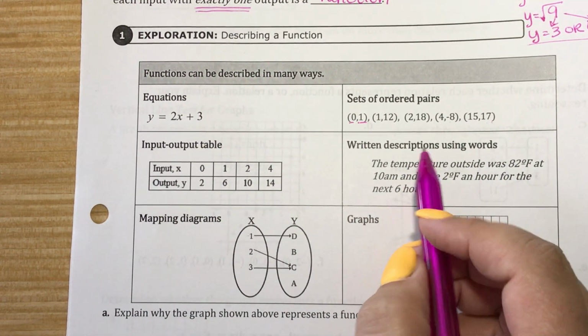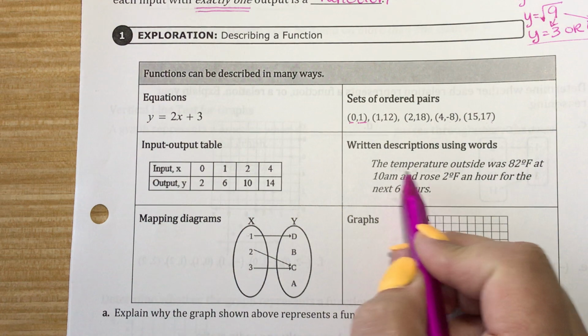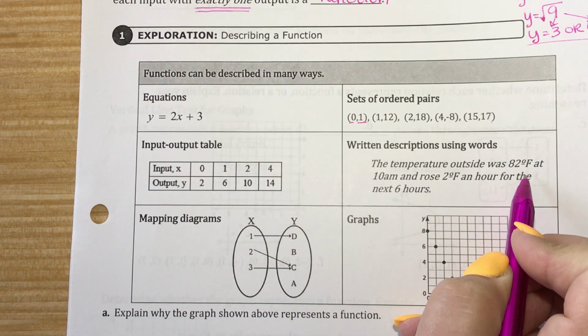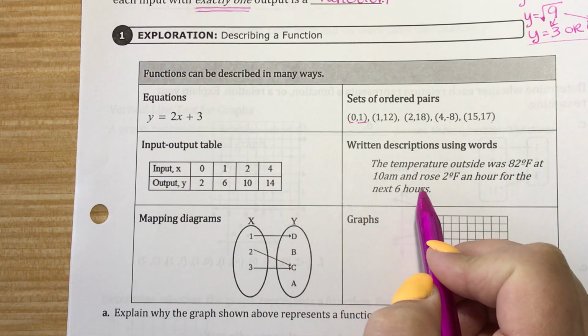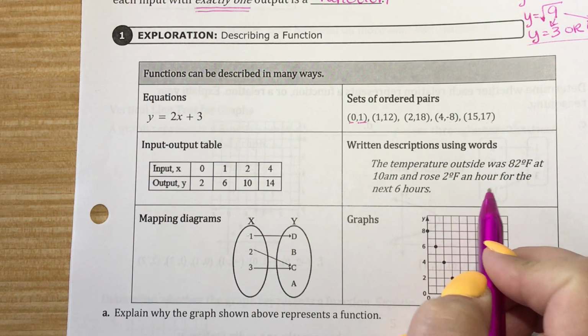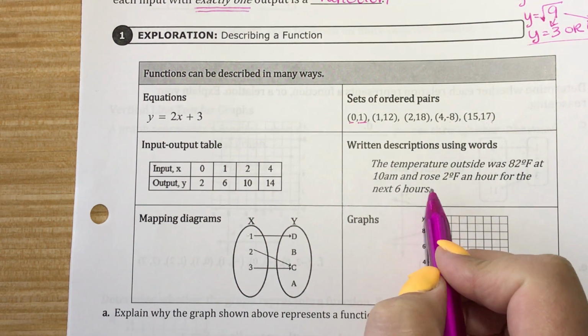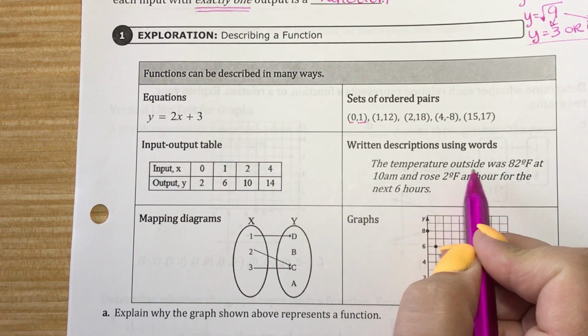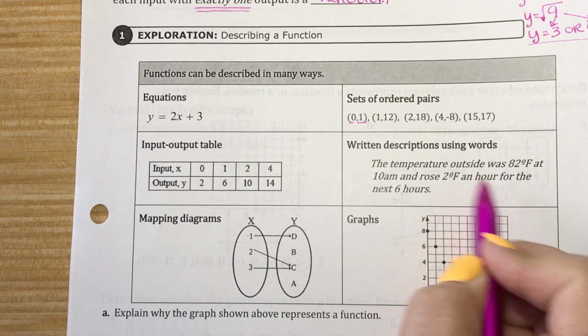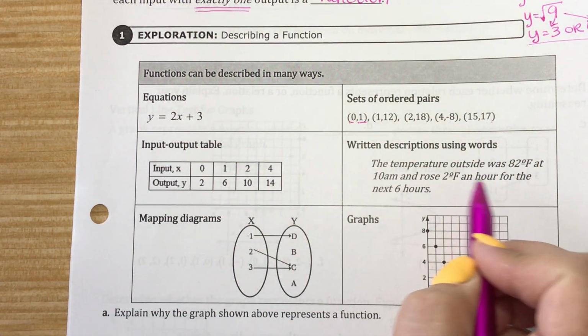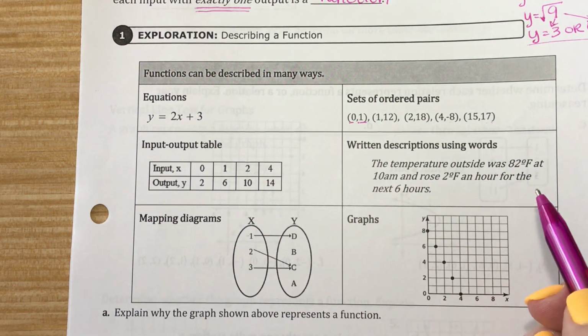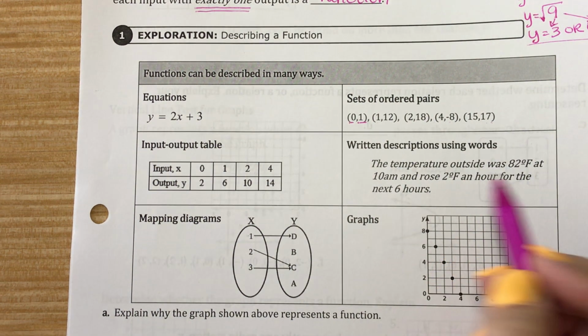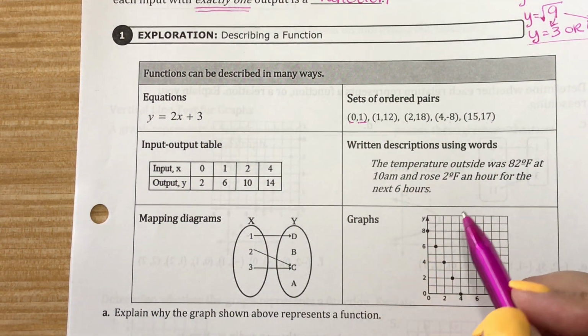This one, the word situation: the temperature outside was 82 degrees Fahrenheit at 10 a.m. and it rose 2 degrees an hour for the next 6 hours. So if it is increasing 2 degrees every time, it's not going to be possible for it to have two different temperatures for that same hour. So that is a good example of a function.